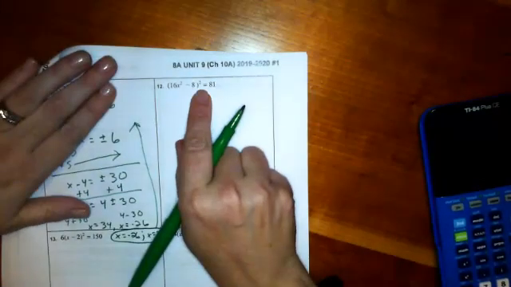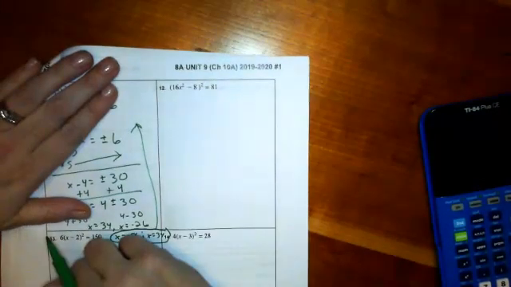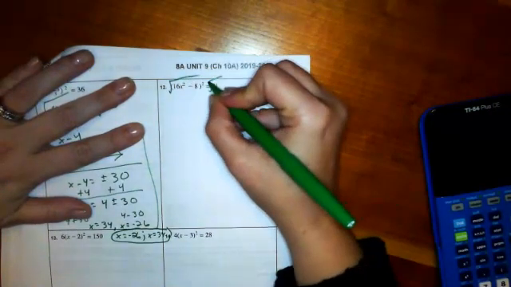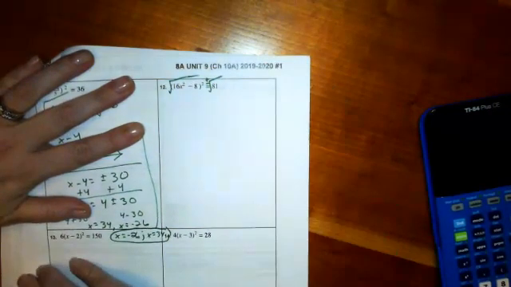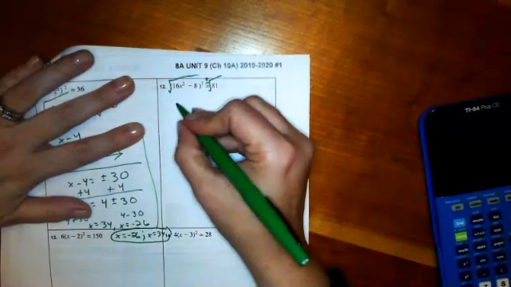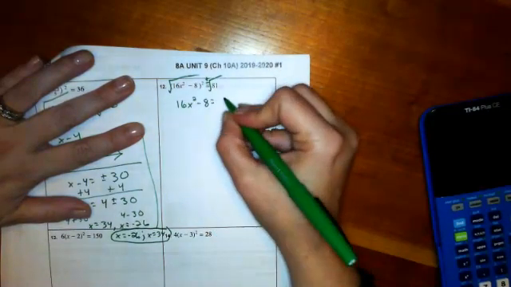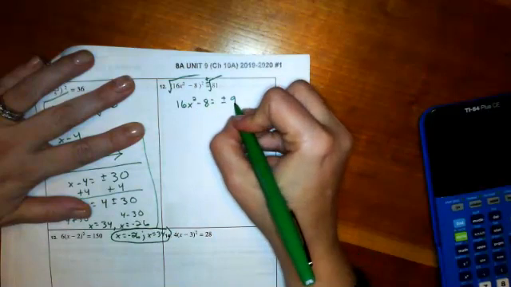Okay, I can see that that's squared. So I'm going to go ahead and take the square root right away. Square root here, square root here. Make sure you don't forget your plus or minus. Okay, we get 16x squared minus 8 equals positive or negative 9.